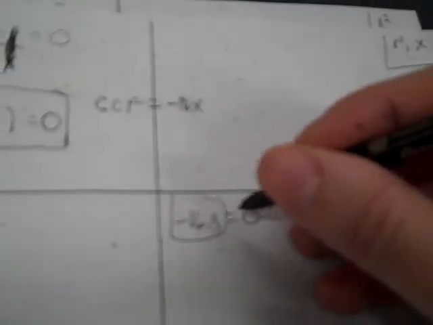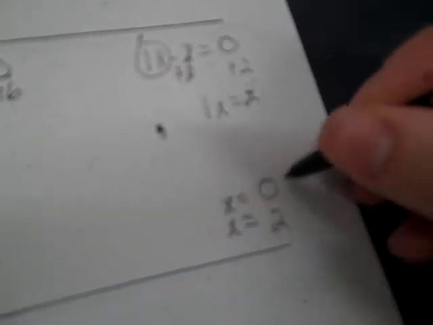So box up your x terms. In this equation, the x is just multiplied by negative 16 to get 0, so we divide by negative 16. That gives me 0. Plus 2, 1x equals 2. There's your second.